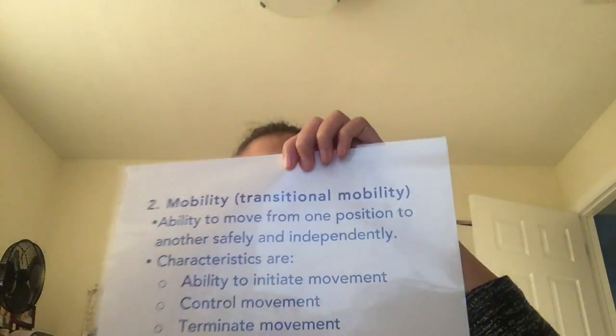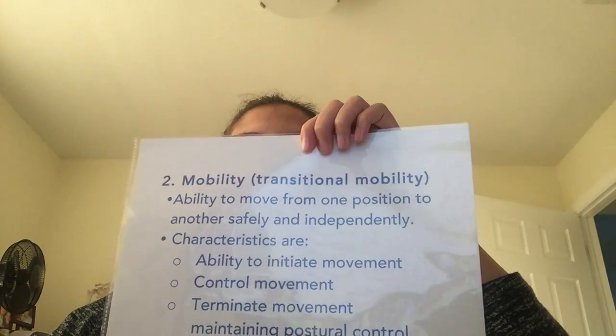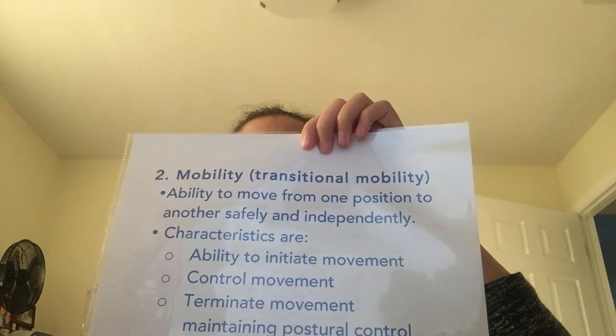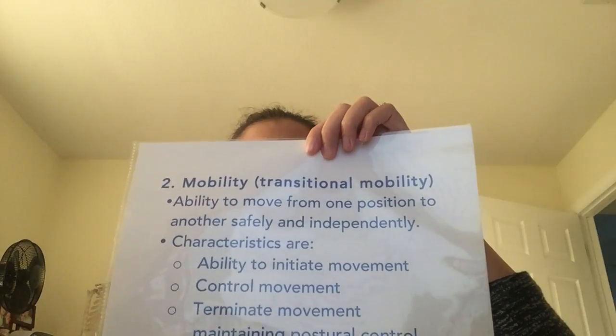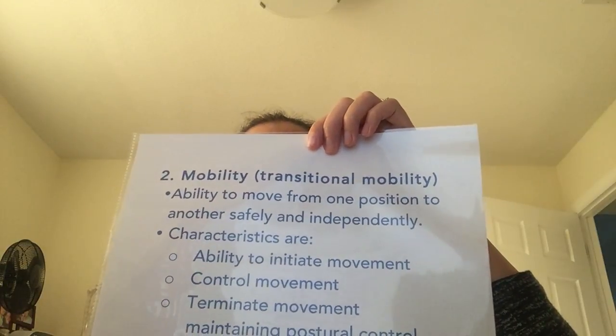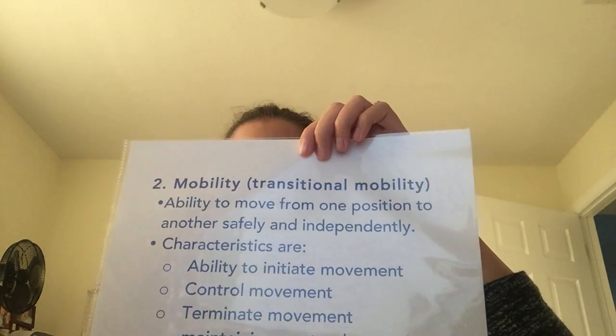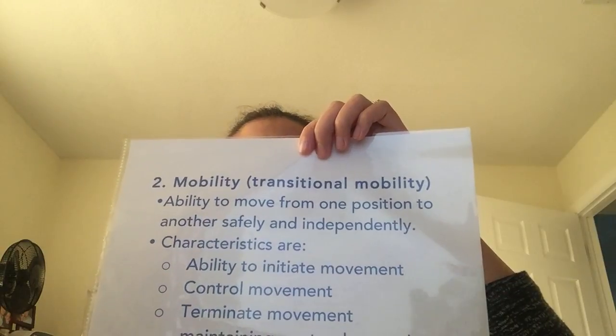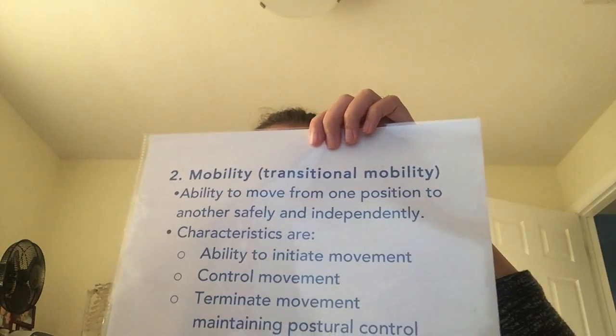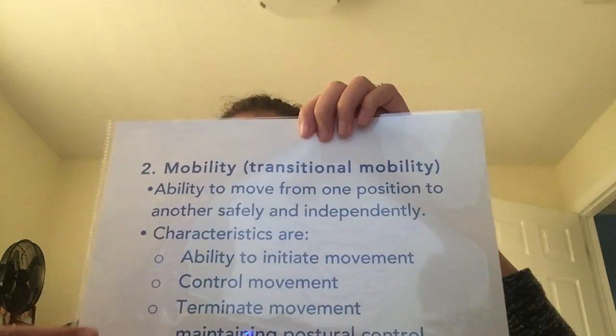Okay, the second one is mobility. So when we're talking about mobility, we're talking about the patient's ability to move from one position to another safely and independently. When I think of mobility, I almost relate it to a functional task. And the reason why is because we're looking for 3 characteristics here.